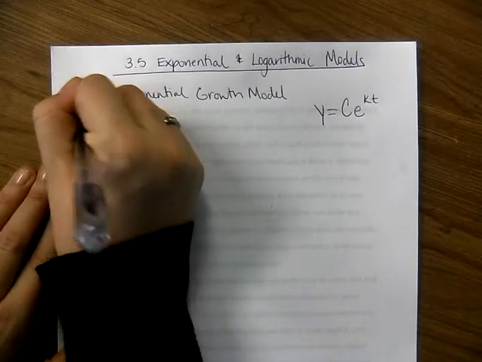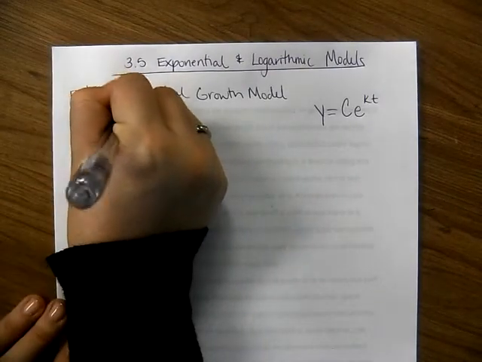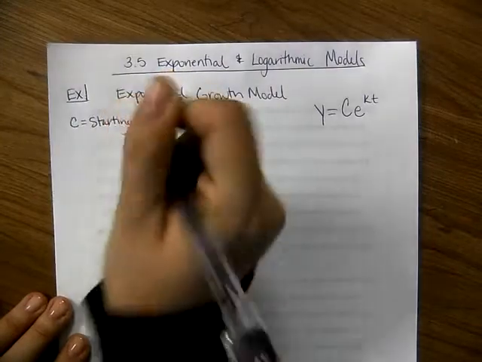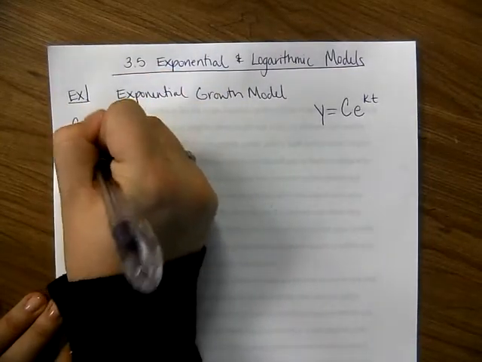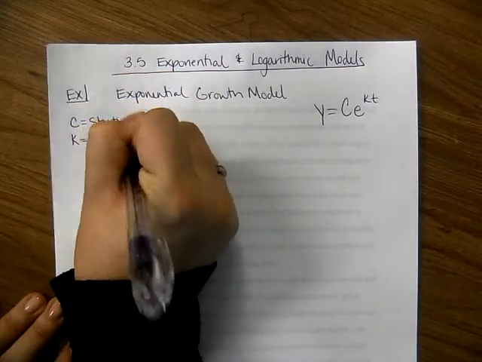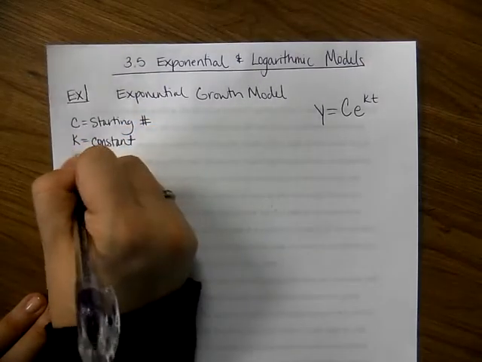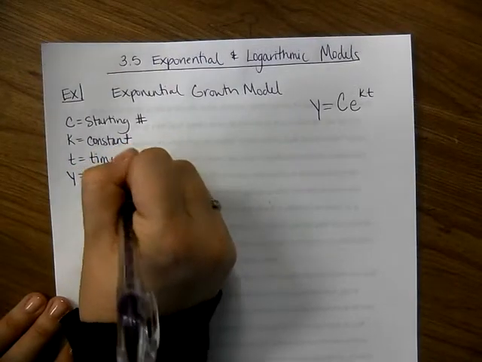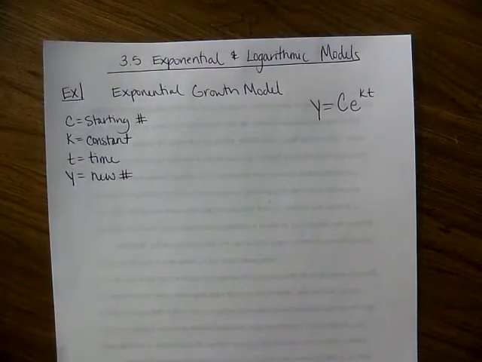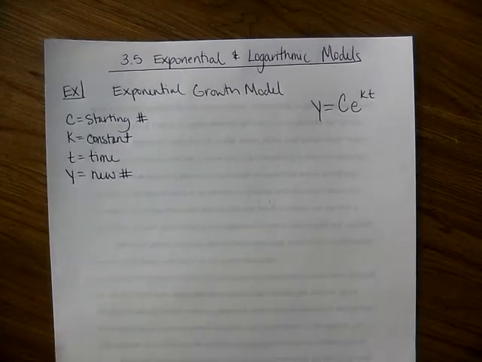So C is your starting number. K is a constant. T is time. And Y is your new number, or a lot of times we're talking about population in this situation. So C would be your starting population and Y would be your new population after so much time has passed. And that's the example we're going to look at. Are there any questions about the equation itself?